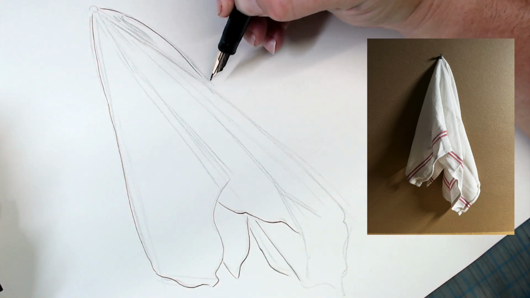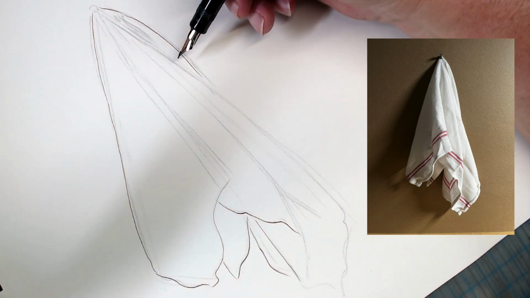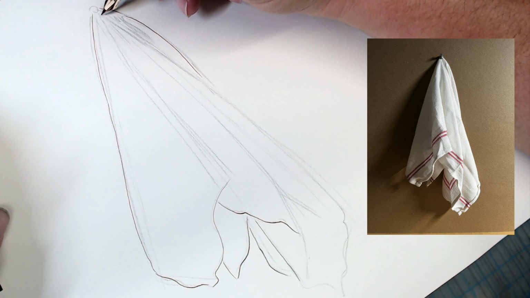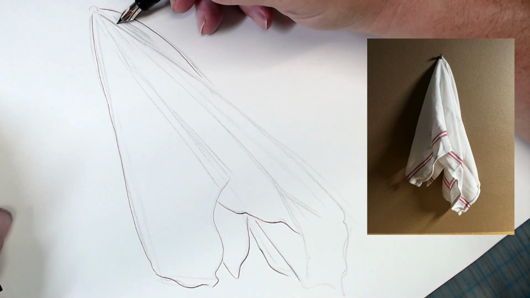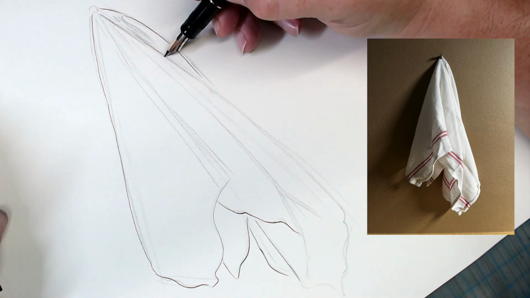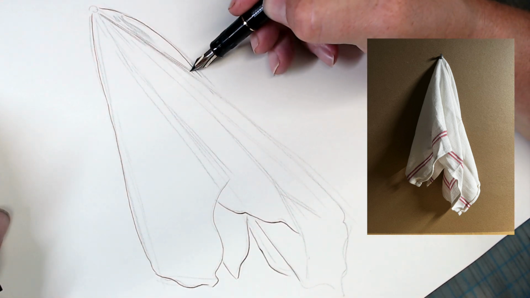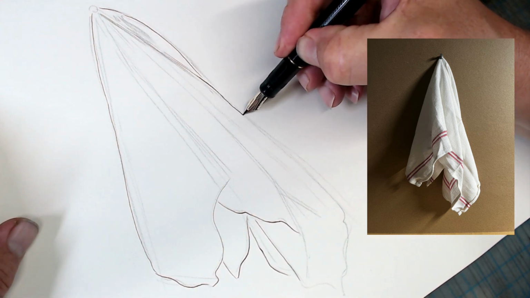We have this fold going behind this fold. And then here, when you're drawing inside folds, use hatch marks to indicate softness, curvature, as opposed to strong single lines. So here I'm going to put down 2-3 lines, and then when it starts becoming contour, then I can use a single line.